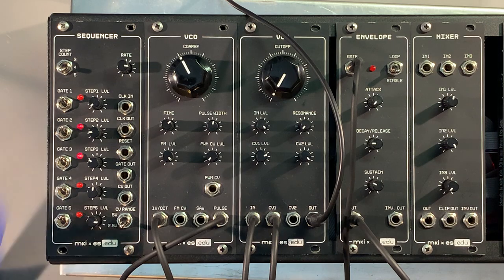This is the EDU sequencer, and a sequencer is one of the tools we can use to control our synthesizer. A 5-step model like this one here is really useful as a sketchpad. We can use it as a way to program little melodies, little arpeggios, or we can just use it as an extra way to add modulation to bigger patches that might be going on.